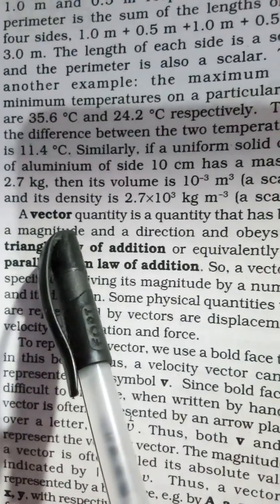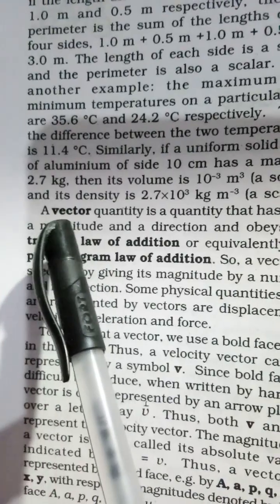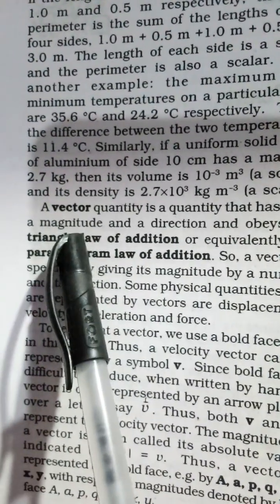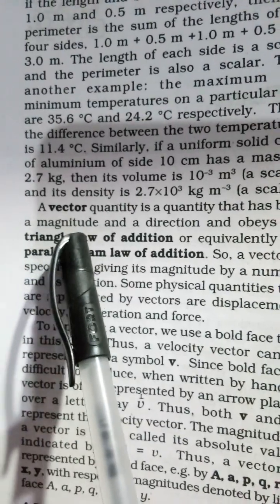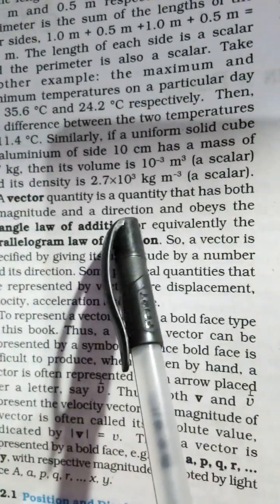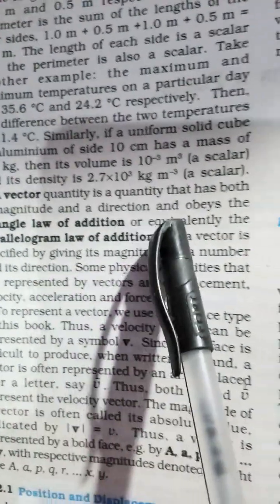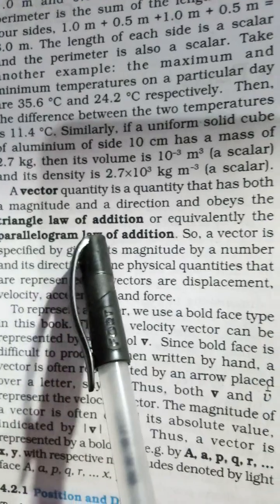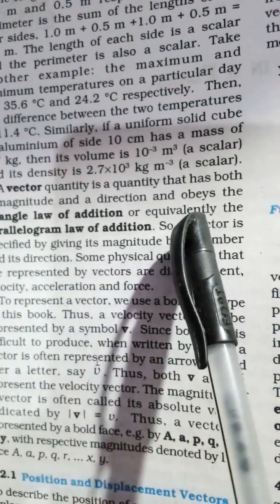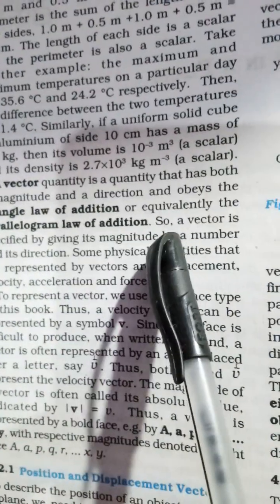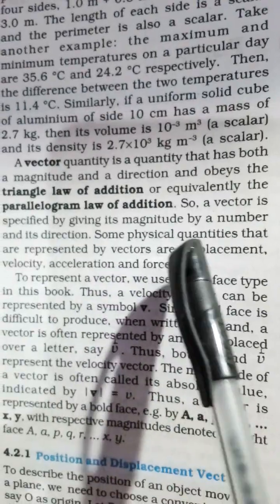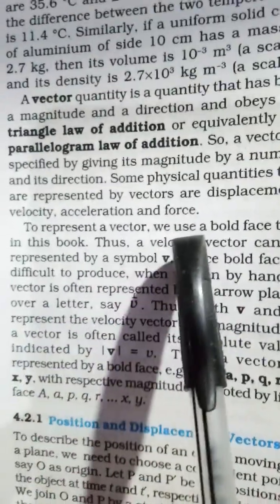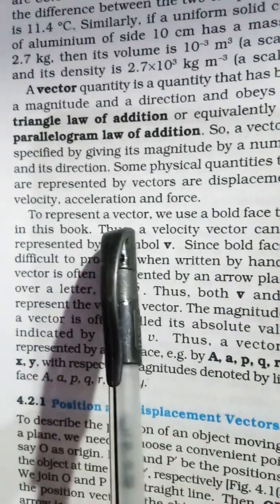Now we will discuss vector quantities, which have direction. A vector quantity is a quantity that has both magnitude and direction. Previously we studied that a scalar has magnitude only, and a vector has both magnitude and direction. A vector obeys the triangle law of addition, or equivalently the parallelogram law of addition. A vector is specified by giving its magnitude by a number and its direction. Some physical quantities represented by vectors are displacement, velocity, acceleration, and force.